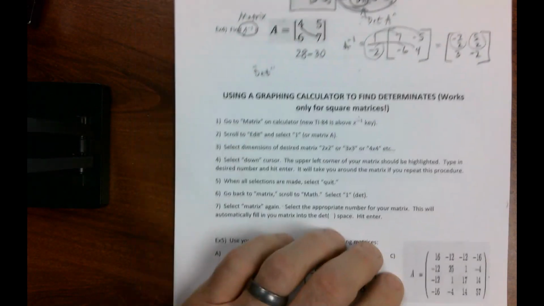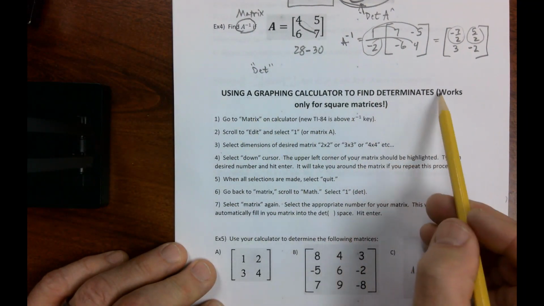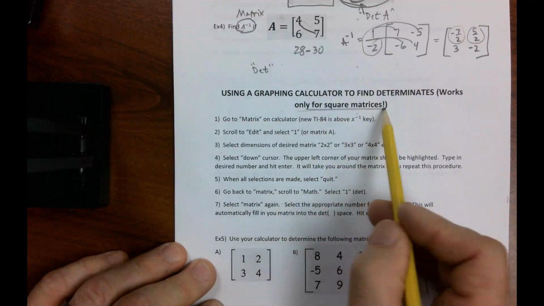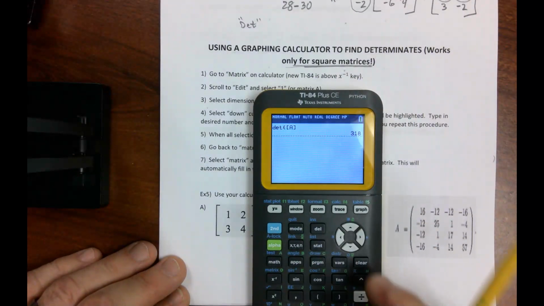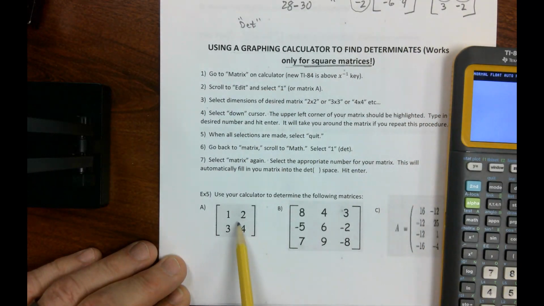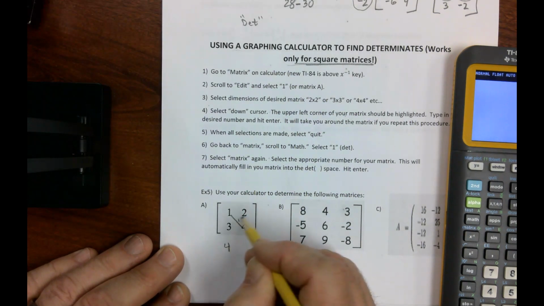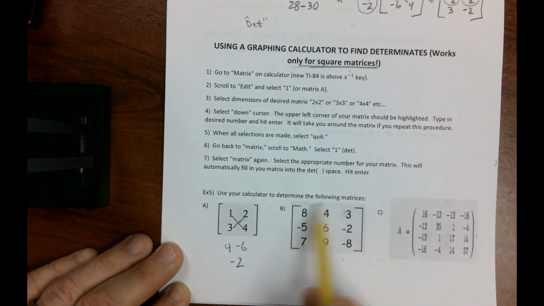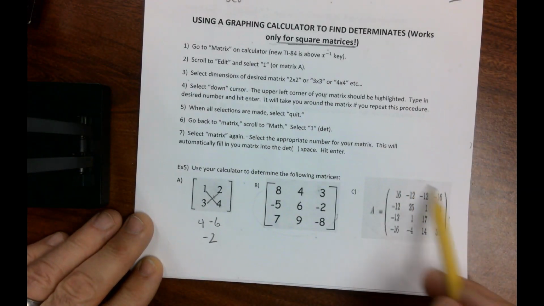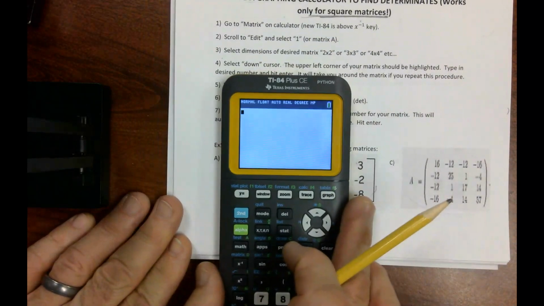Okay, so now using a graphing calculator to find determinants works only for square matrices. So here we go. We're going to follow this one at a time. So we can see we've got this one right here. We could easily find the determinant of this matrix by just going 4, minus 6, and negative 2. Now obviously it gets a little harder, gets way harder here. So let's just figure out how to use our calculator and go step by step.